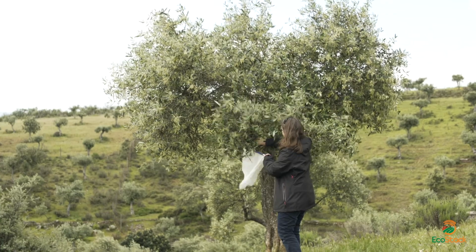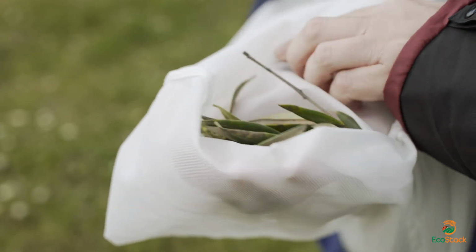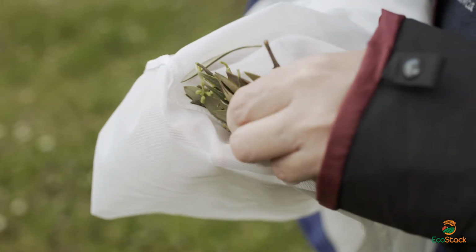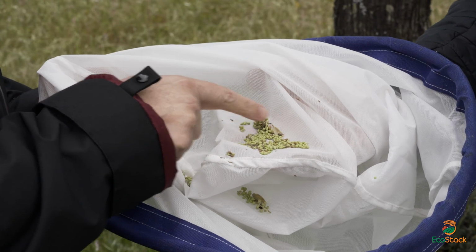What management measures to increase pest control agents can a producer adopt? So if the objective is to decrease the level of the pest, starting with the olive fruit fly. The olive fruit fly is a pest that stays on the soil during the winter.